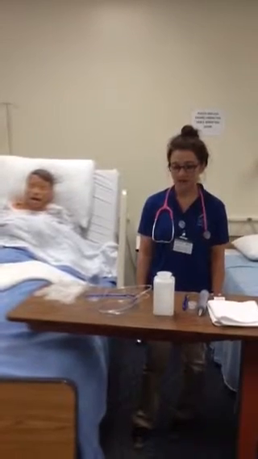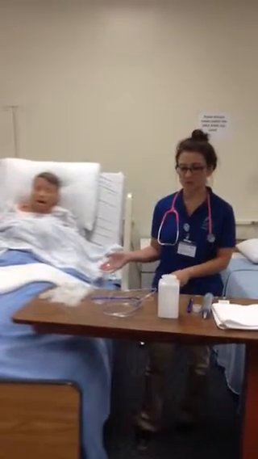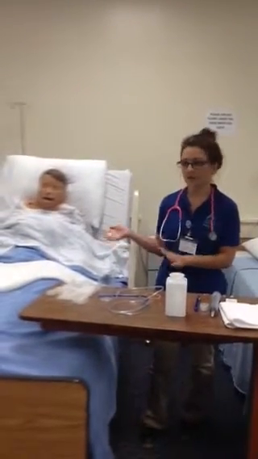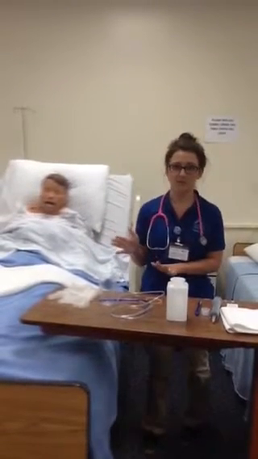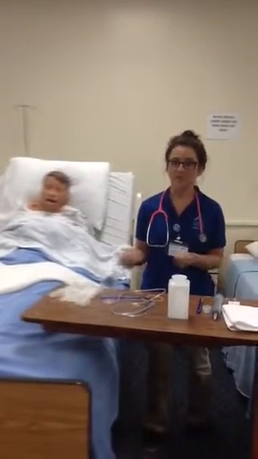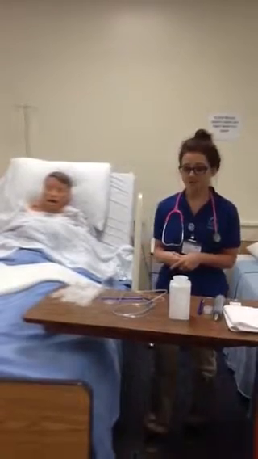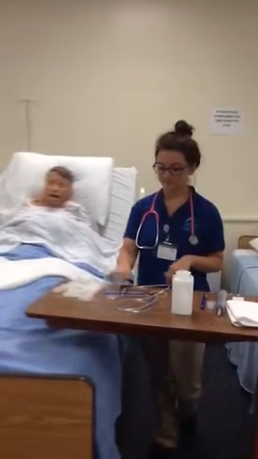Before beginning, I would make sure, coming into the patient's room, that the bed is in a high Fowler's position and it's up to my waist level for easy working with the patient. So now I'm going to go into the patient's room.